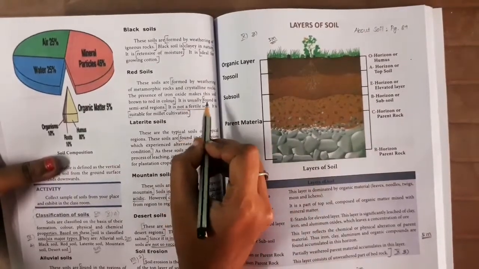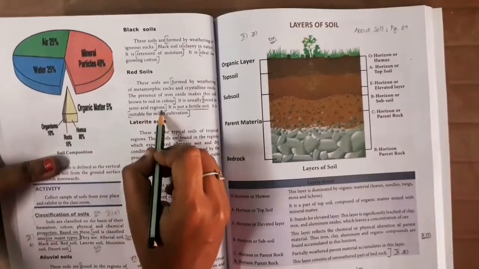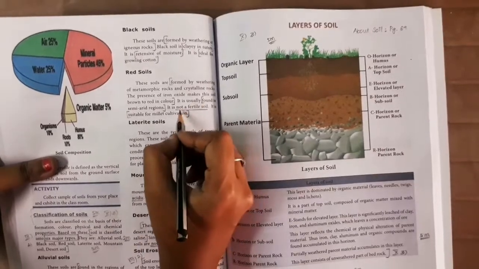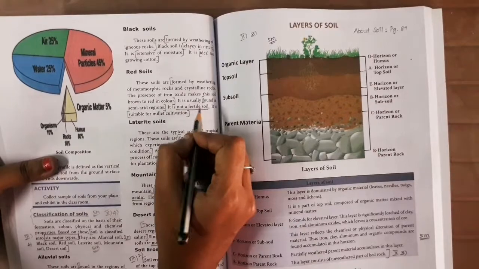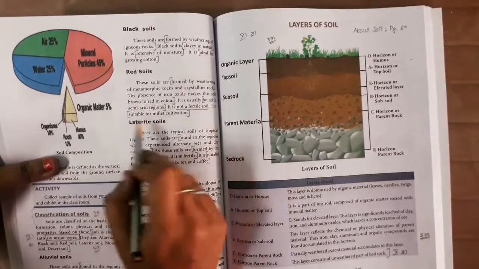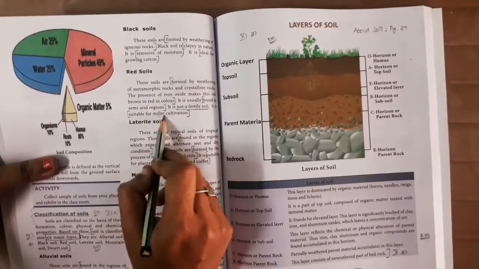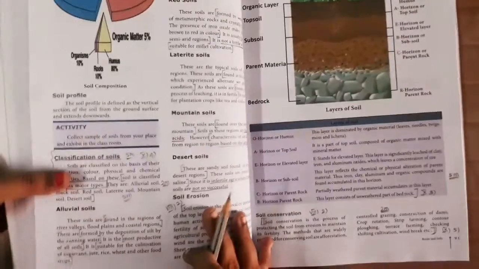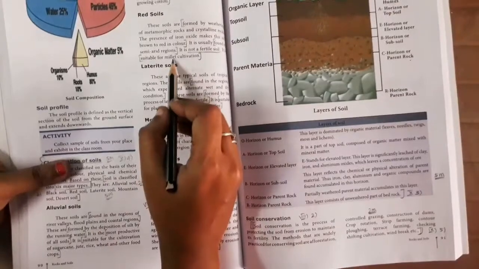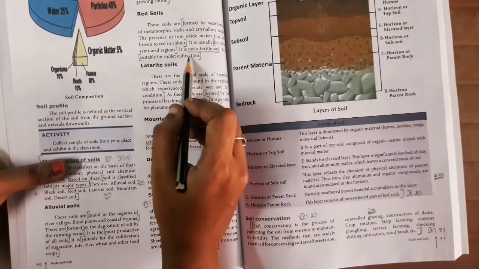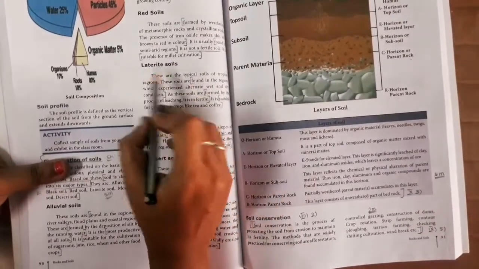It is usually found in semi-arid regions. It is not fertile in nature. It is suitable for millet cultivation. The last soil we saw is used for rice and wheat cultivation. Here it is used for millet cultivation. Okay, the next one, laterite soil.